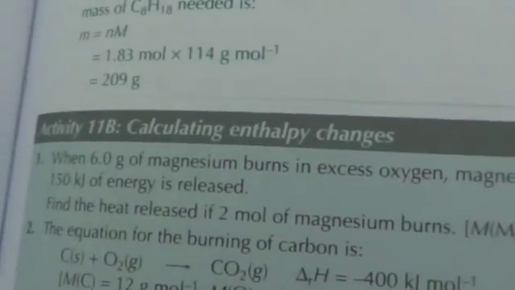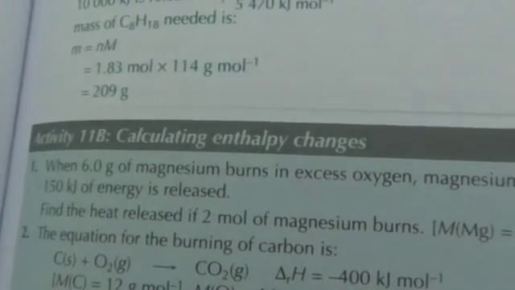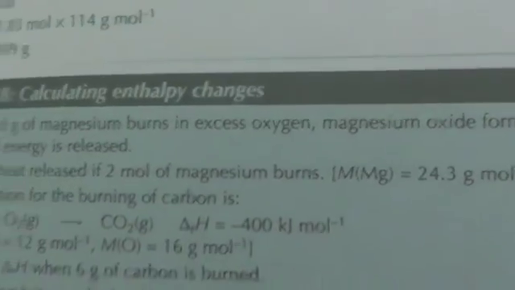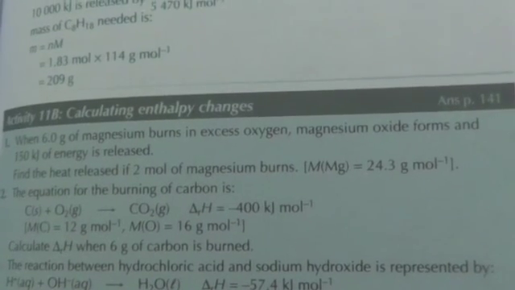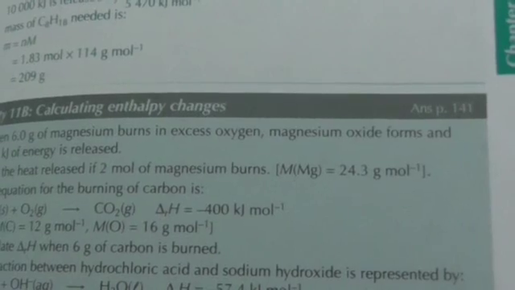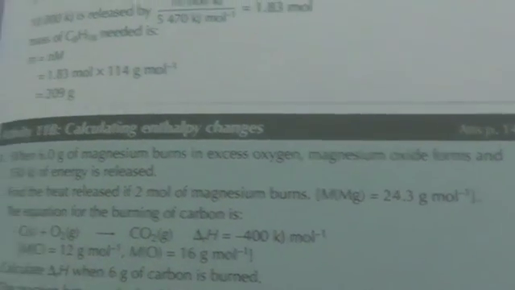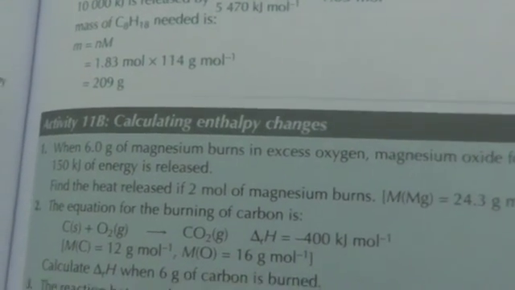In this video, I'm still working through the ESA Study Guide Level 2 Chemistry textbook, and I'm going to work through some problems, starting with activity 11B, which is on page 141. All right, and this video is dedicated to problems that involve calculating energy or enthalpy changes. Alright, so let's read the first question.